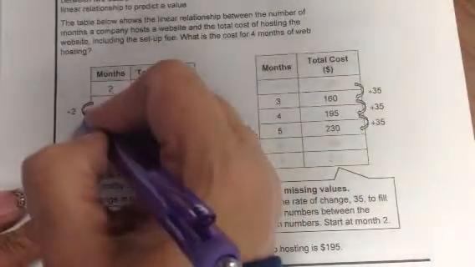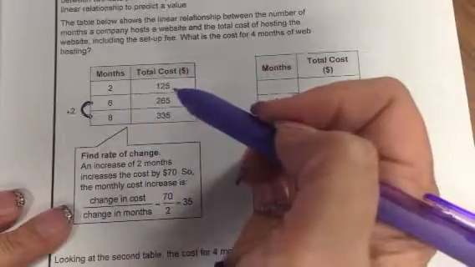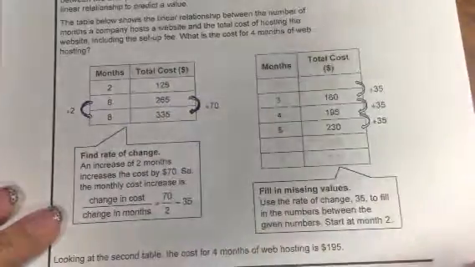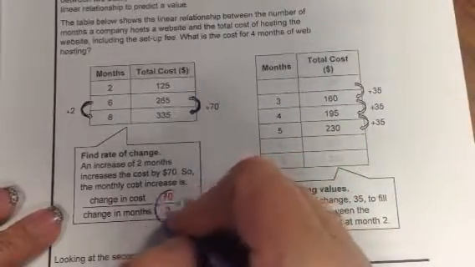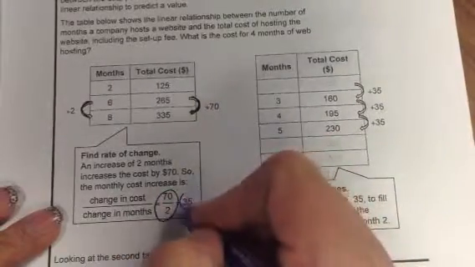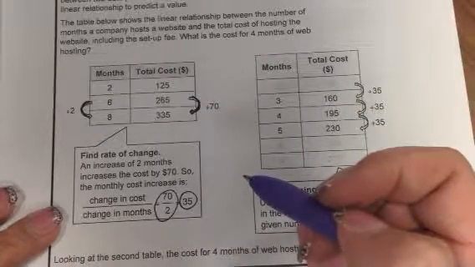And then from 6 to 8 is a plus 2. To find out how much we're moving by the hour, they said 70 divided by 2 equals 35. So we should be going up $35 an hour.